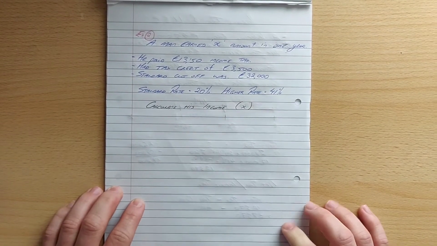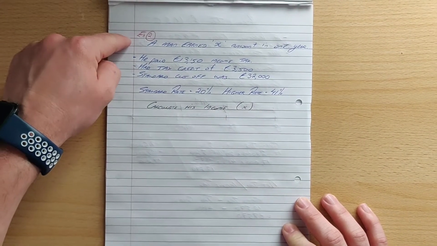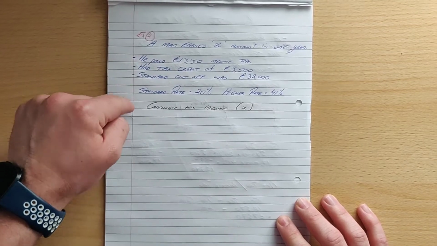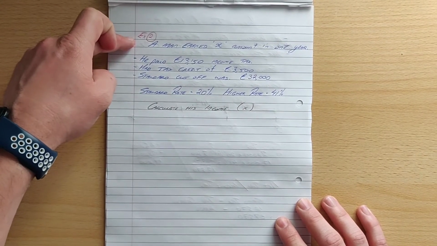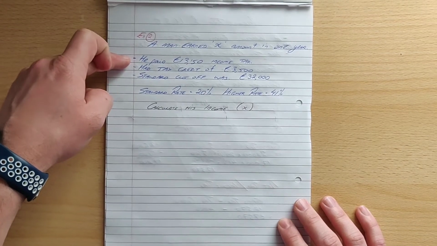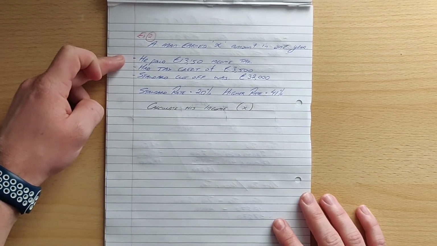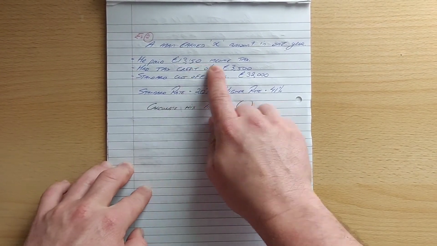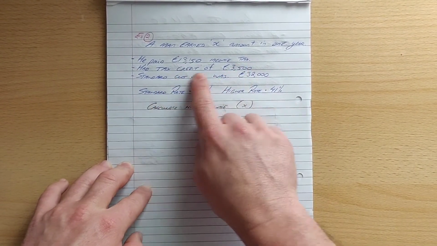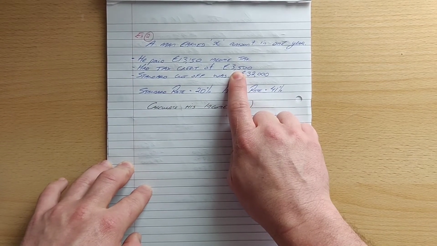Now in the last example, we had the income at the top, and we had all the other information we had to work to the bottom. Now we're missing the top part, but we have the bottom bits of information. So you're just working backwards. Now we know he paid 13,150 income tax, and his tax credits were 3,500.